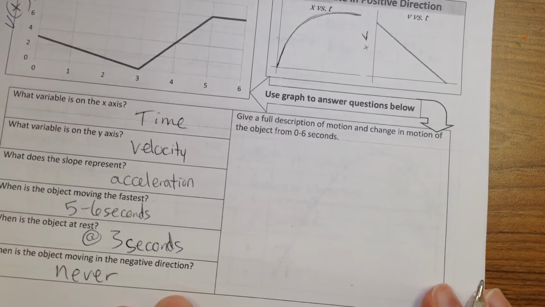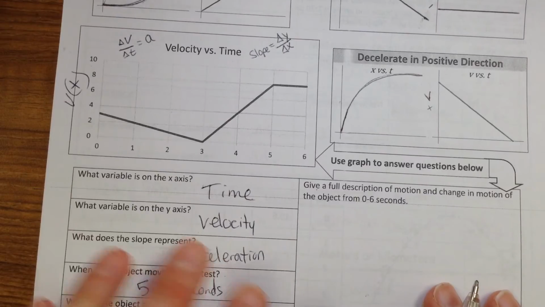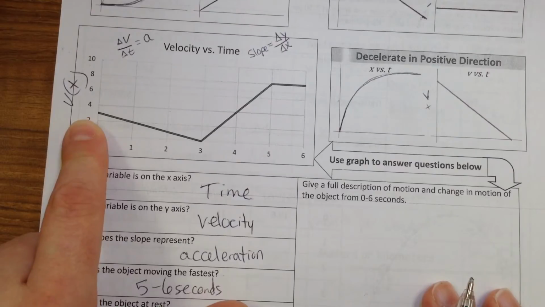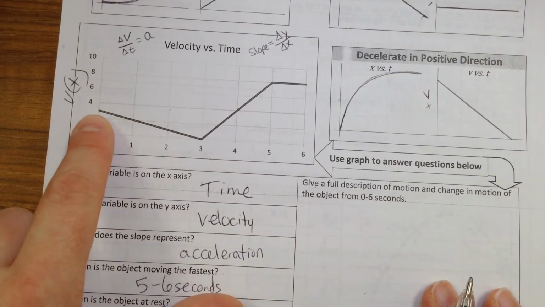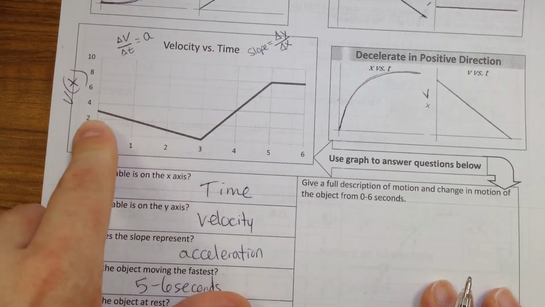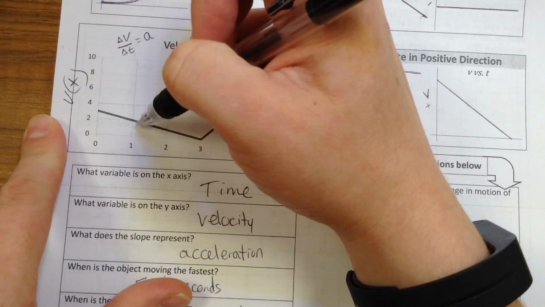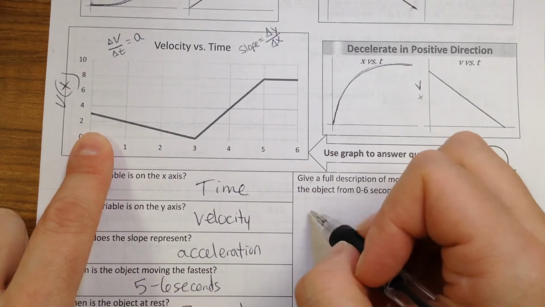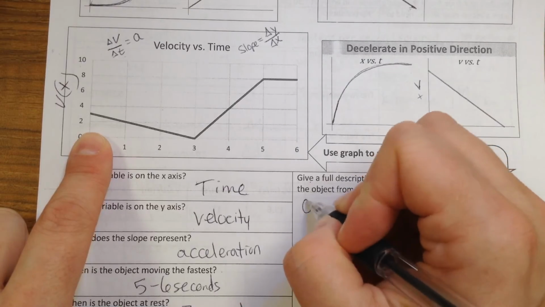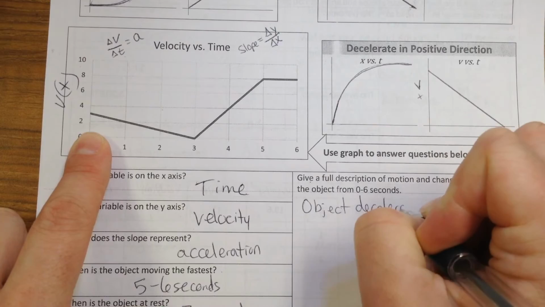Now give a full description of the motion and change in motion of the object from 0 to 6 seconds. From 0 to 3 seconds, what's happening in a velocity versus time graph? That is in quadrant 1. Here we have a velocity that starts at 3 and then goes down to 2, then 1, and then down to 0. So the object decelerates.